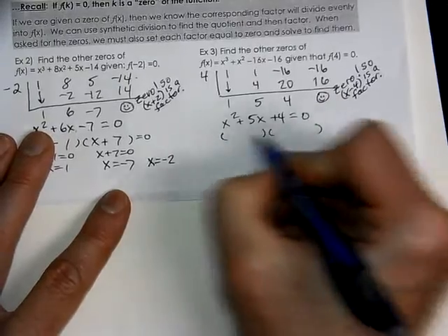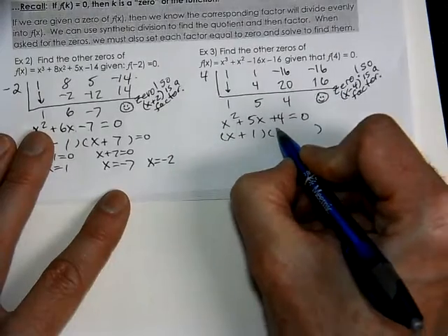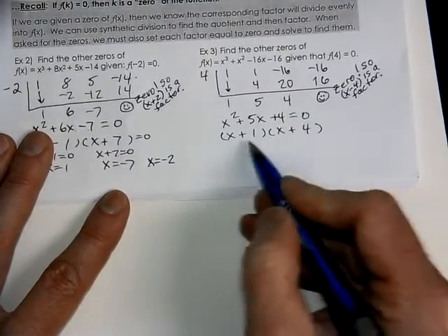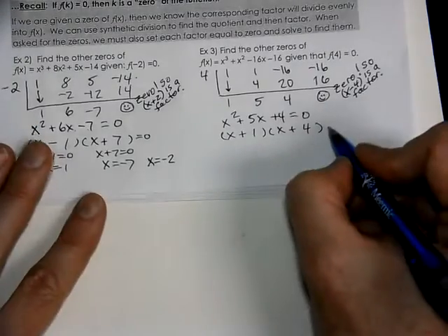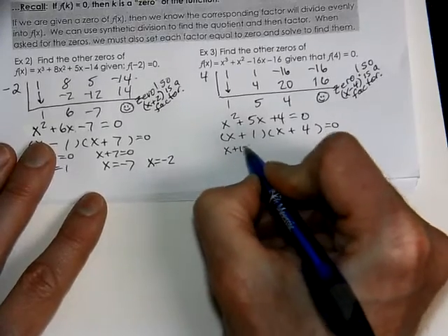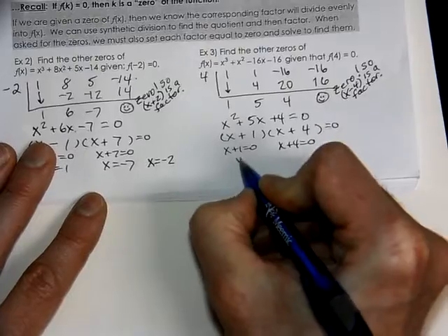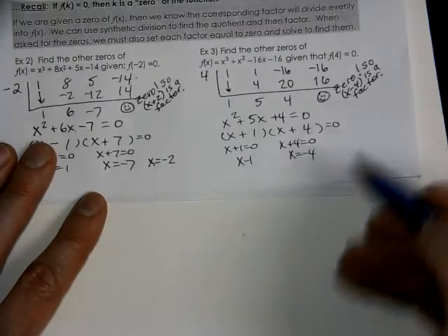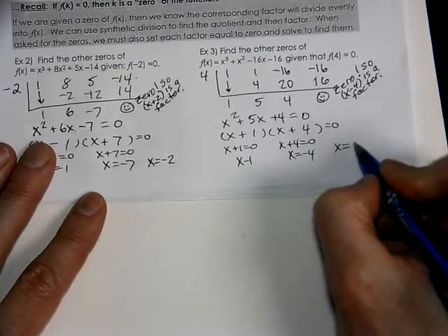We can factor this apart, and it clearly comes out to be what multiplies to be 4 and adds to be 5. So we can do our zero product property. So we get negative 1 and negative 4. And don't forget that 4 was also a factor.